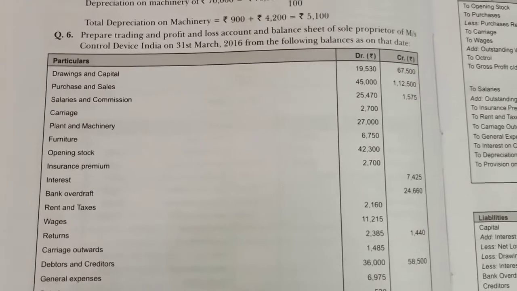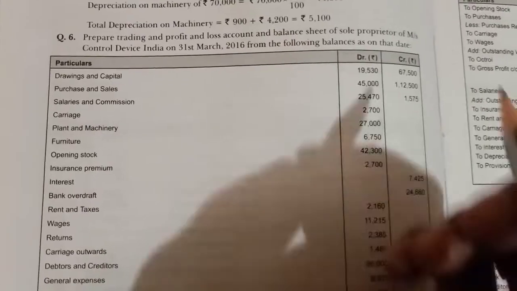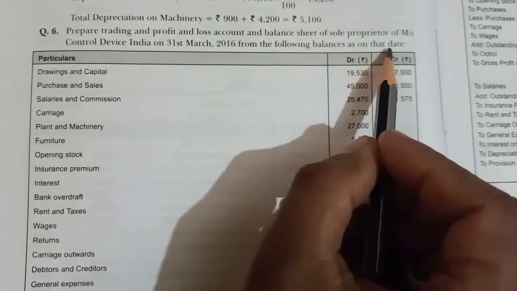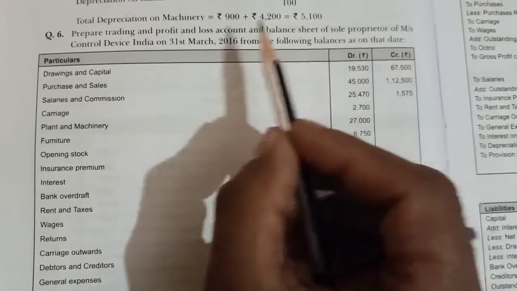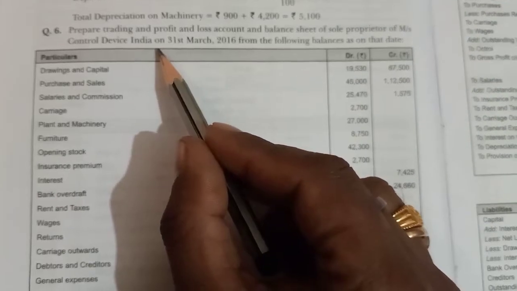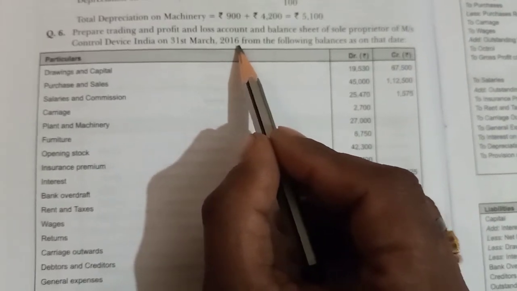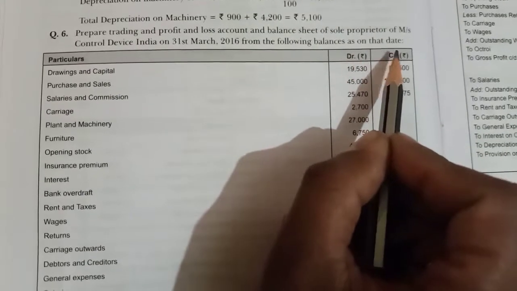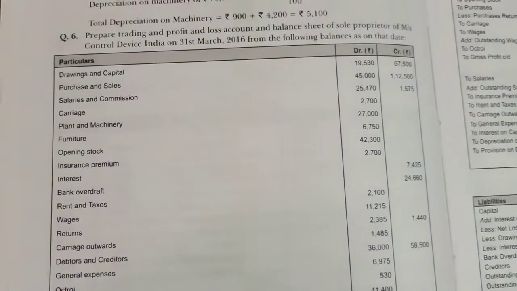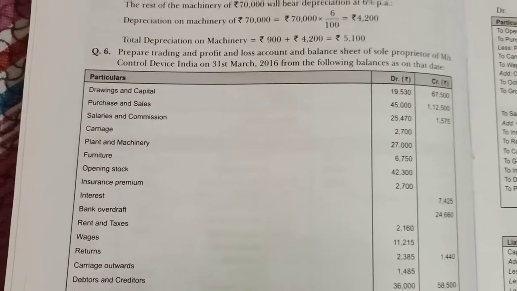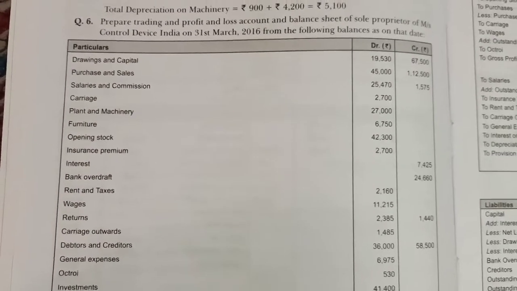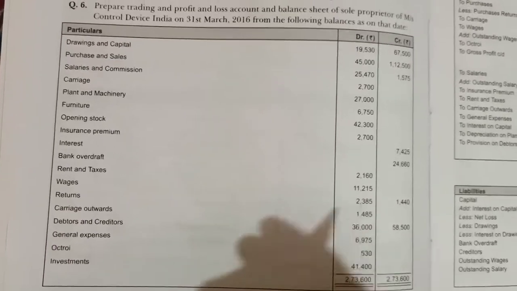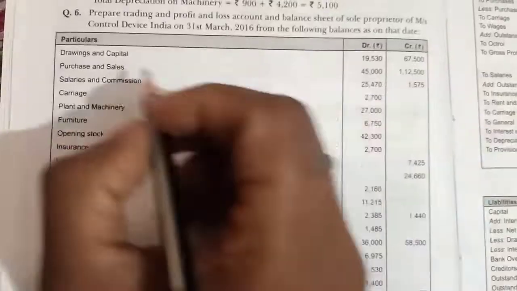So here is the question: prepare trading and profit and loss account and a balance sheet of a sole proprietor, Messrs. Control Device India, on 31st of March 2016 from the following balances as on that date. So first of all, we will mark all the items, then we will go for the posting. Okay, let's start. So what is the first item here?